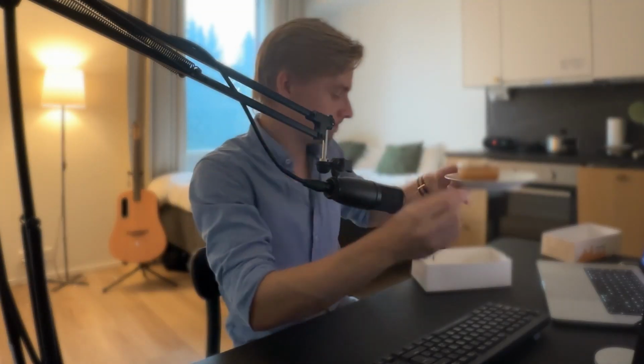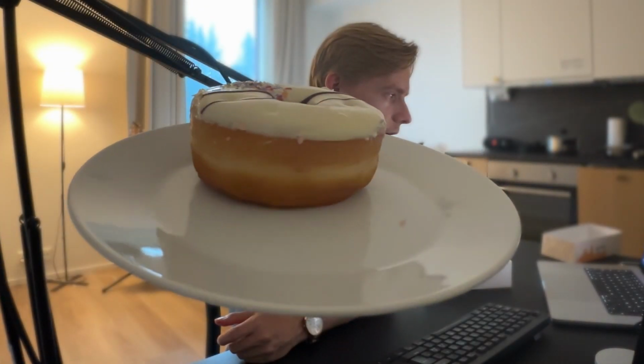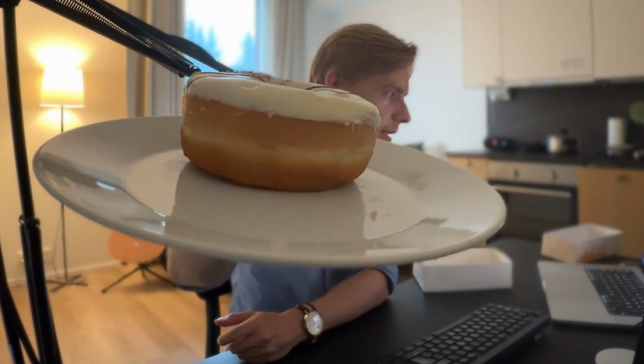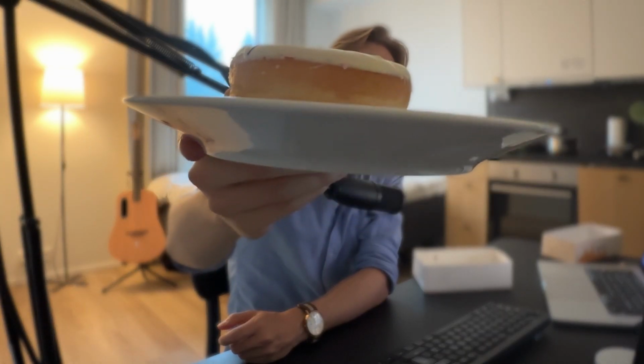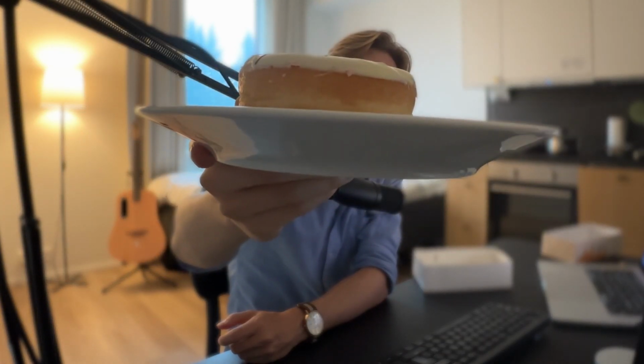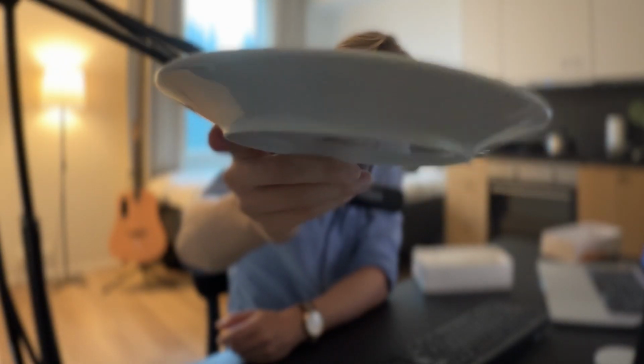So this is kind of the look we are trying to replicate. It has this reddish, orangish, yellow shade. And if you look very closely, if you have a donut, pick it up and look at it.